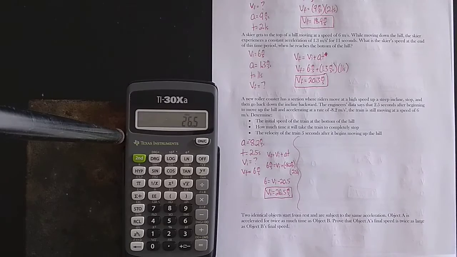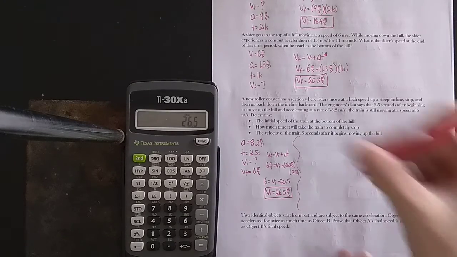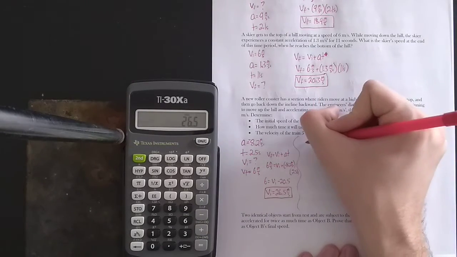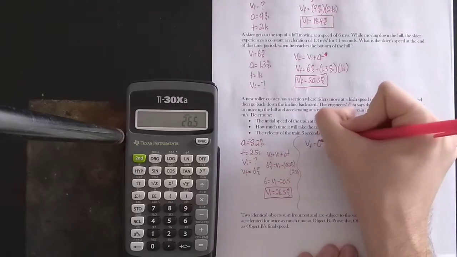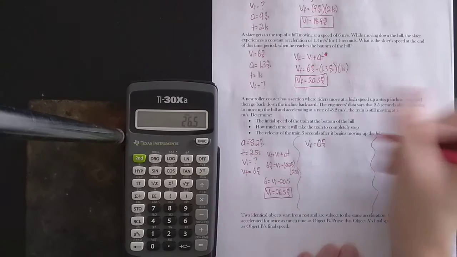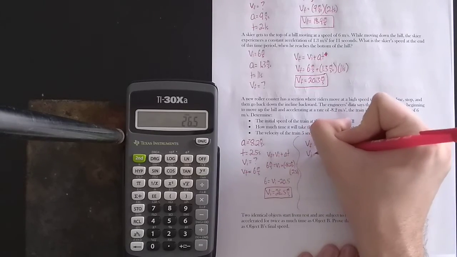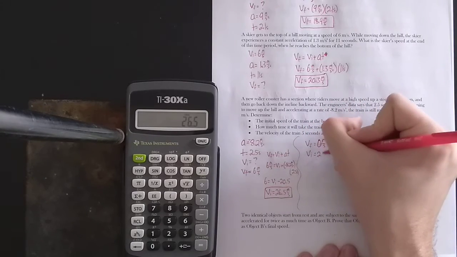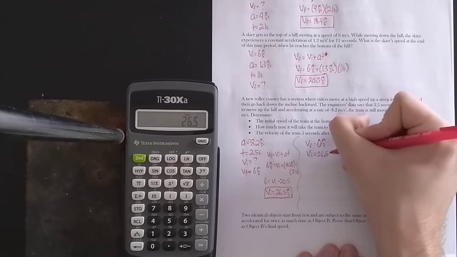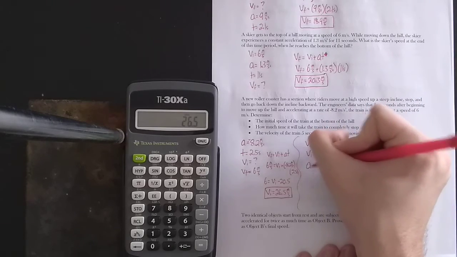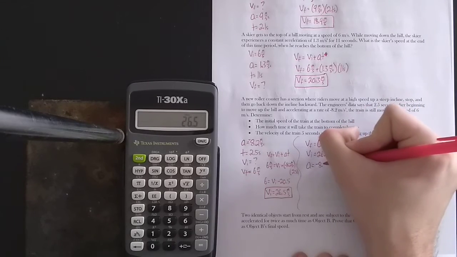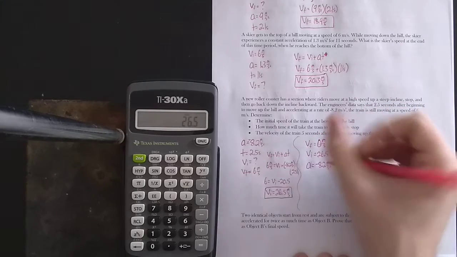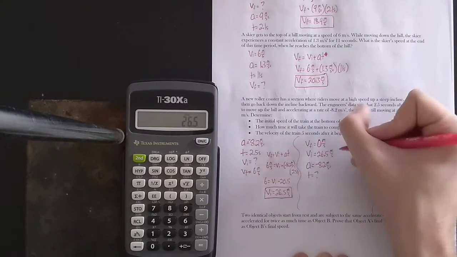How much time will it take the train to completely stop? Well, what does completely stop mean? That means, for the second part, that VF, the final velocity, is 0 meters per second. We now know that the initial velocity at the very beginning of moving up the hill was 26.5 meters per second. The acceleration hasn't changed. We're still dealing with the same hill, so that's negative 8.2 meters per second squared. The time is what we're looking for.